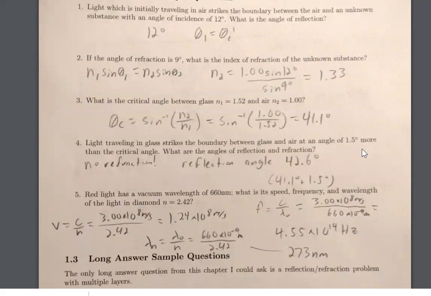Okay. What is the critical angle between glass and air? Well, if we just use Snell's law here, the critical angle occurs when the outgoing angle, the refracted angle, is 90 degrees. So sine of 90 is 1. And so the critical angle is the arc sine of the ratio of the indices of refraction.